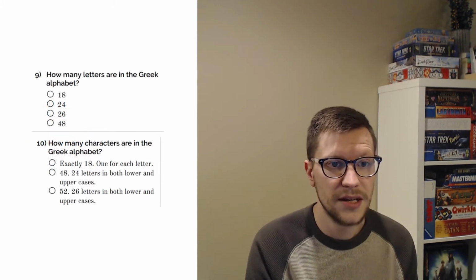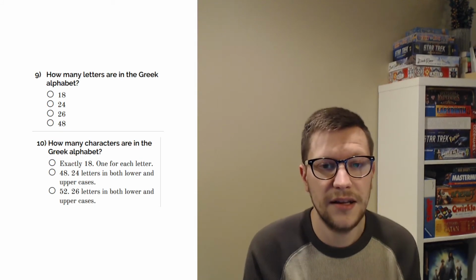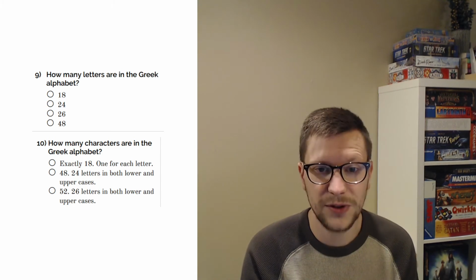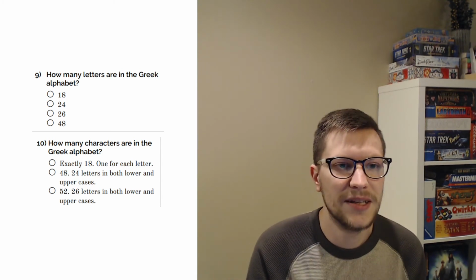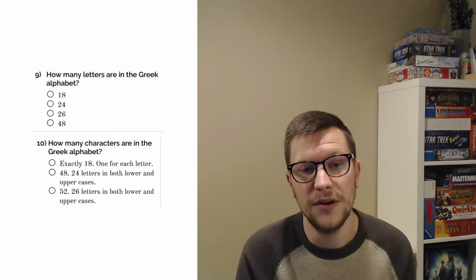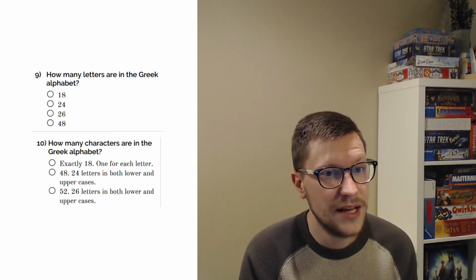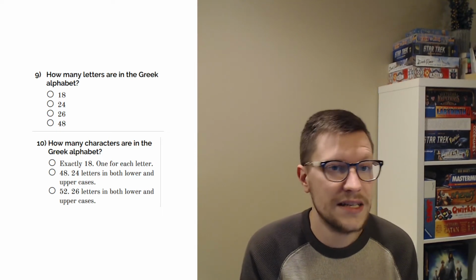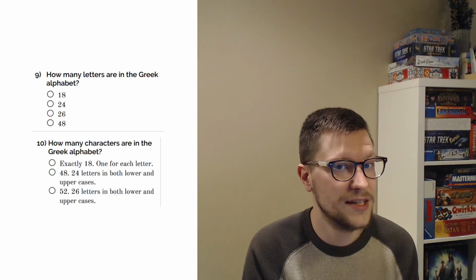Okay, number 6, don't try to be tricky. The other side of that coin is watch out for loopholes. In the example, how many letters are in the Greek alphabet, the correct answer is 24, but there's actually 48 if you count lowercase and uppercase, and there's also 18 if you count the first 18 and then the rest of them.